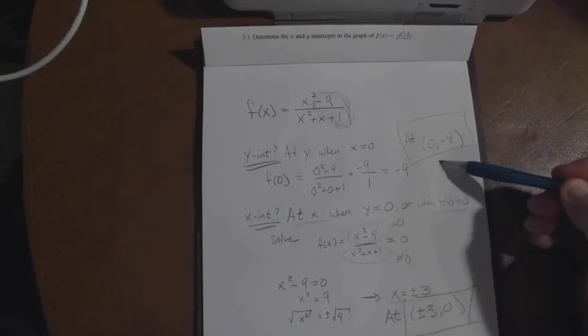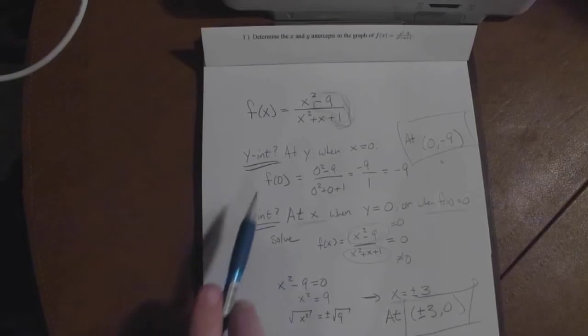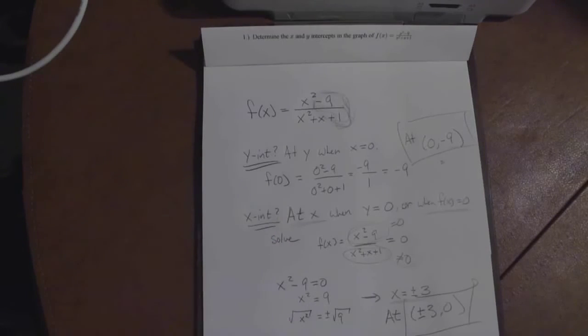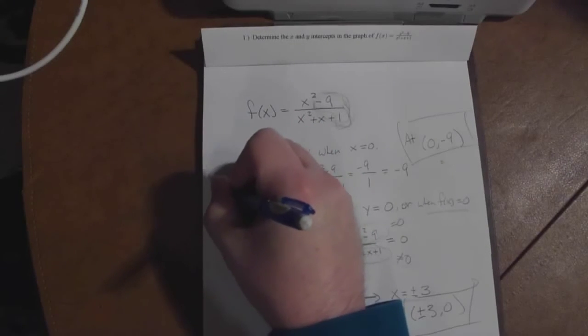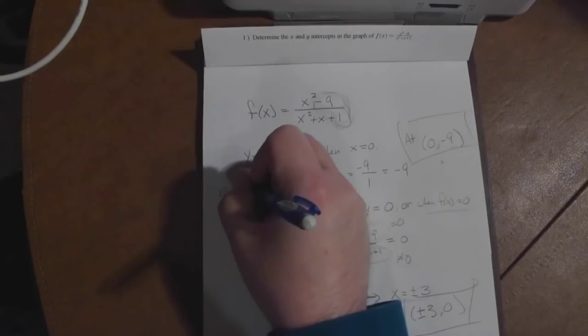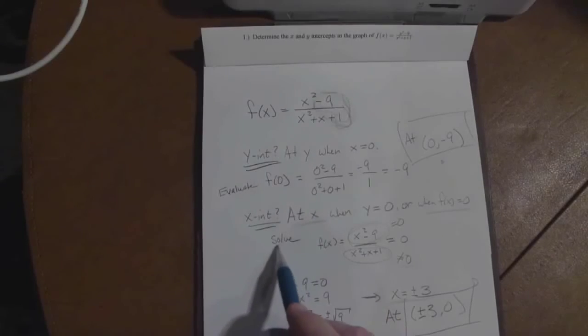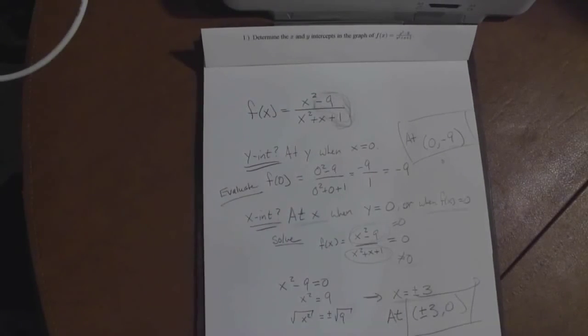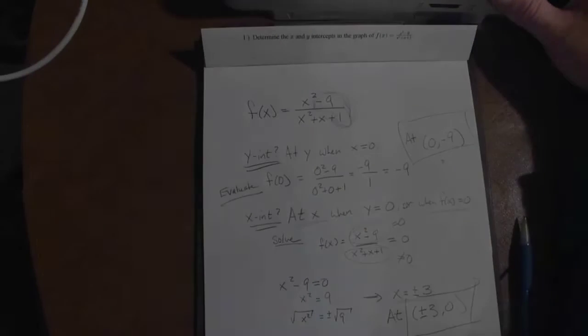evaluation we see here in the y-intercept process, where we can evaluate the function at a particular number. And then down here in finding our x-intercepts, it is a solving process. So take note, right? This is the case for an evaluate, and this is the case for a solve. All right? So, folks, that is our first example. I'll be back with another quick one.